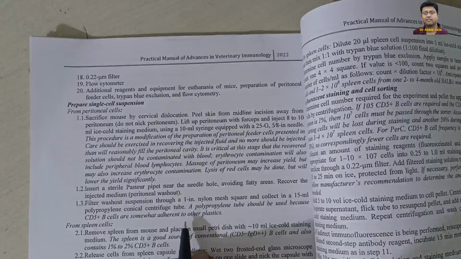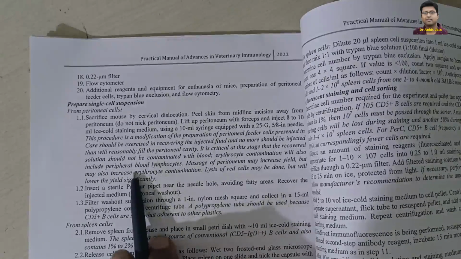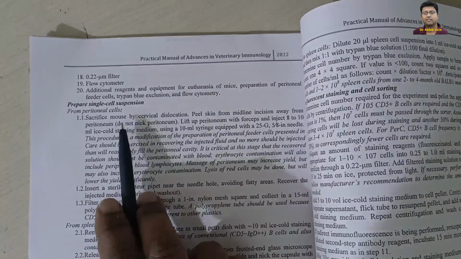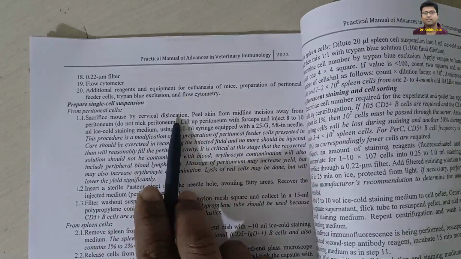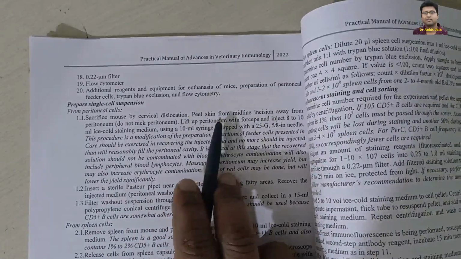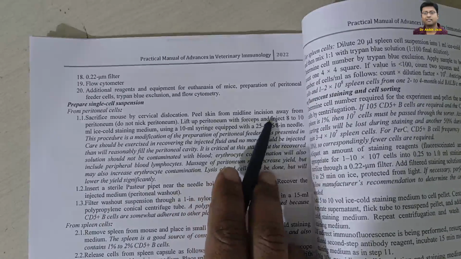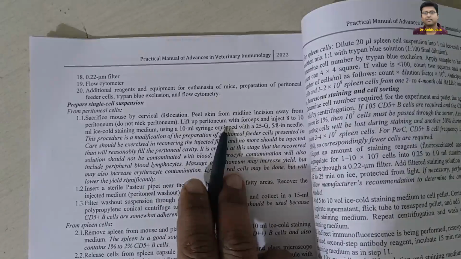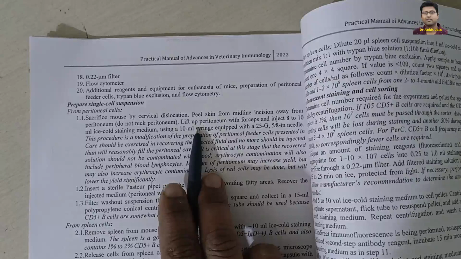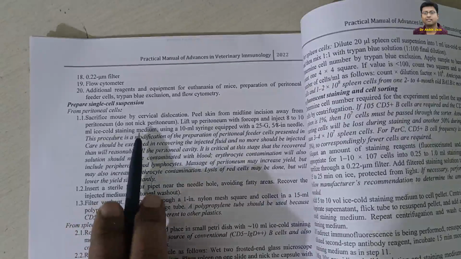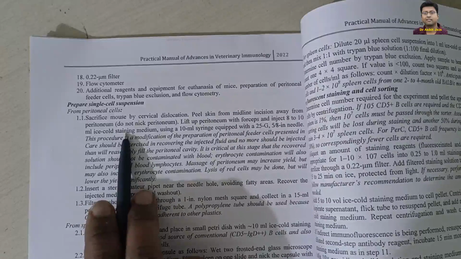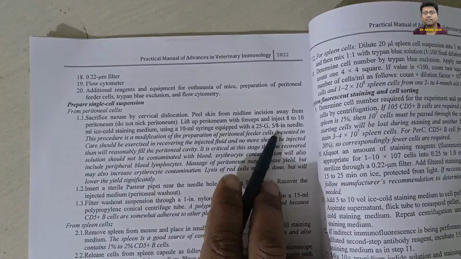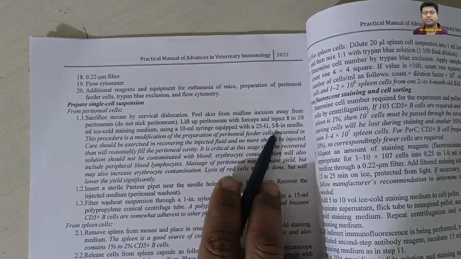So this is the procedure to collect CD5 positive B cells from the peritoneal cavity. We have to sacrifice the mouse by cervical dislocation. Then we have to peel out the skin with the help of an incision, and finally we have not to pierce the peritoneum. Lift up the peritoneum and inject ice cold staining medium with a 10 ml syringe equipped with a 25 gauge, 5 by 8 inch needle.